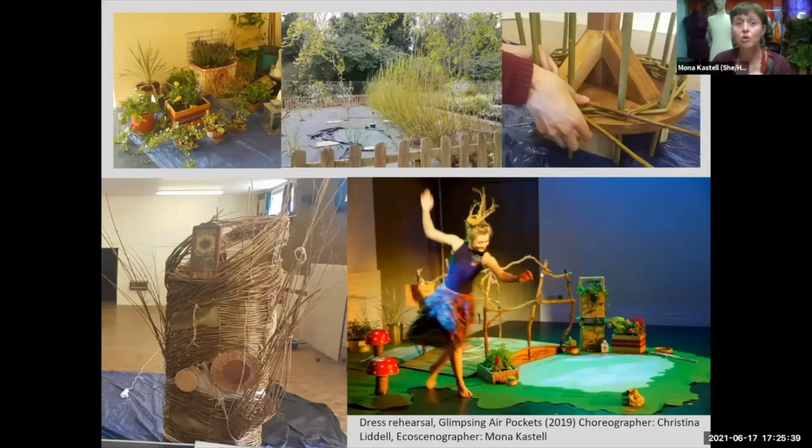This is the same show as I mentioned earlier for the well-being, the glimpsing air pockets. And the dance artist and myself went to forage willow in East Lothian, actually, because we were looking for material to build the set, and we wanted to bring nature inside and something that the kids could relate to by touching. So after doing a bit of research, I found this nursery about half an hour away from mine, who had lots of willow growing.